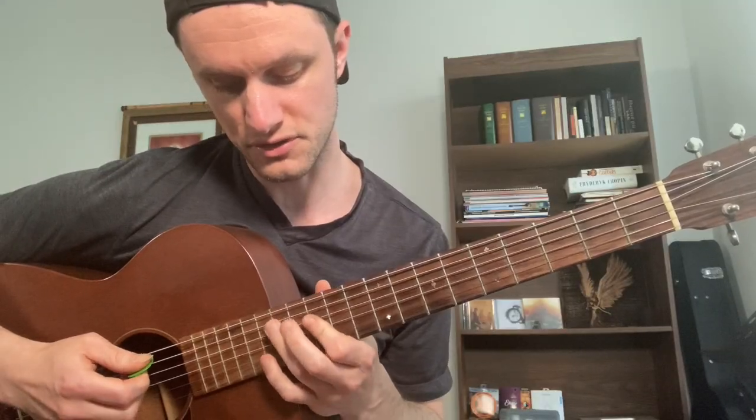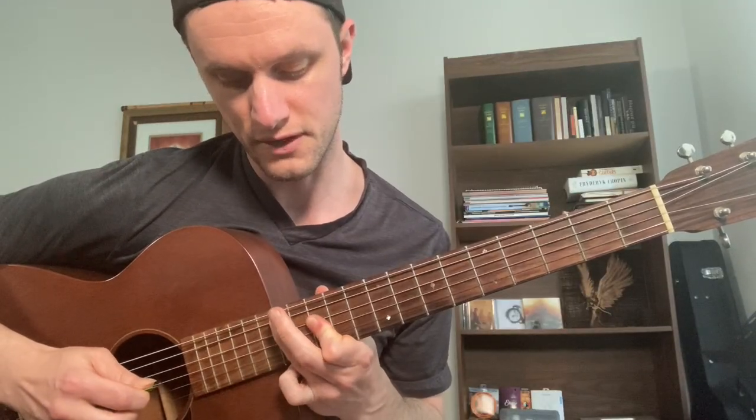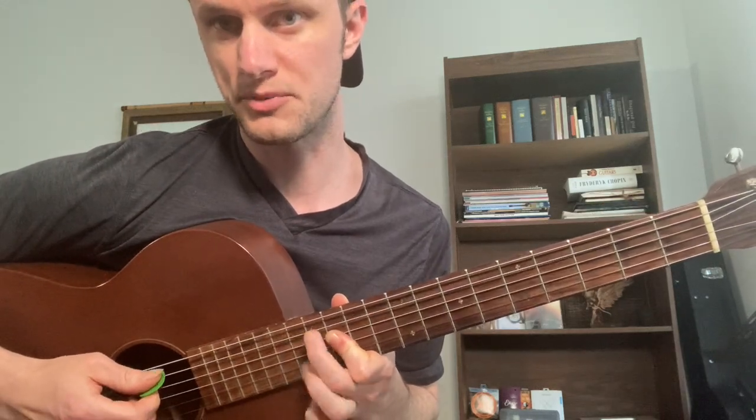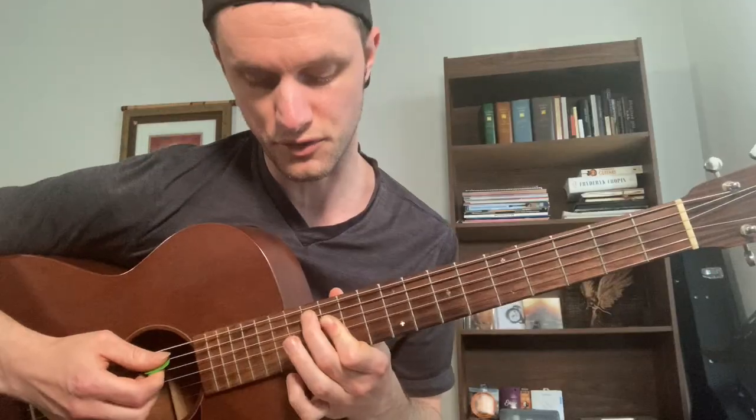Here's first inversion. 3rd, 5th, root. Really cramped up here, but so that's the 3rd. That's going to go down a semitone to the 13th fret.